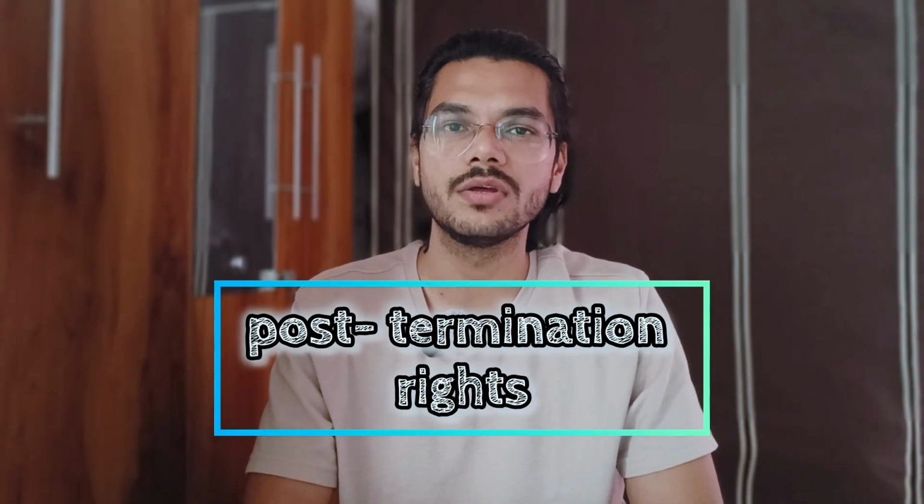The next component is the post-termination use of the IP. And this concept is often ignored in the IP clause. And that's why disputes happen between the parties once the contract ends.